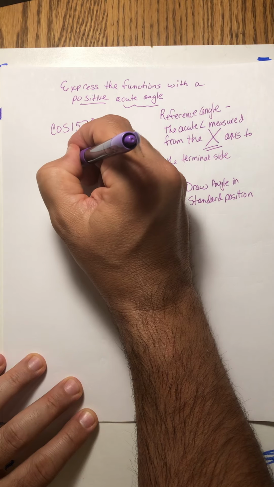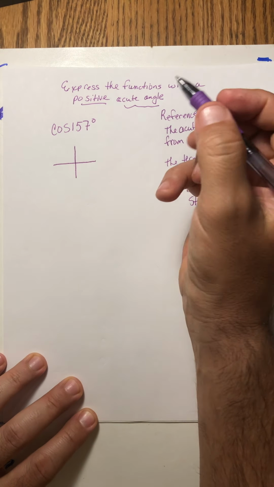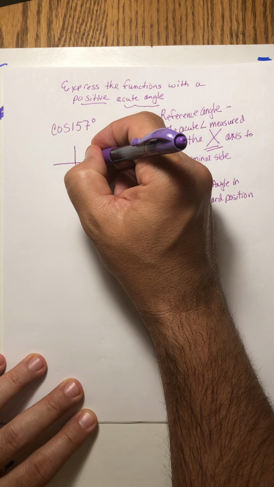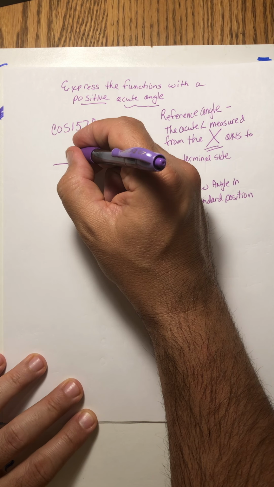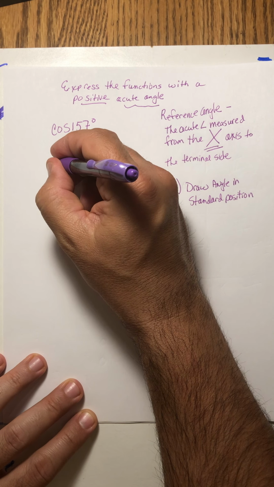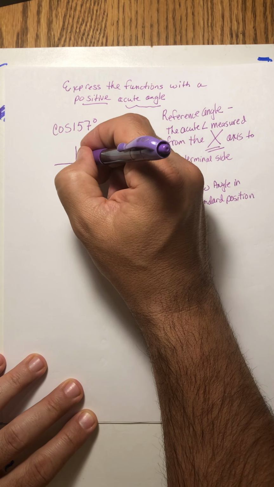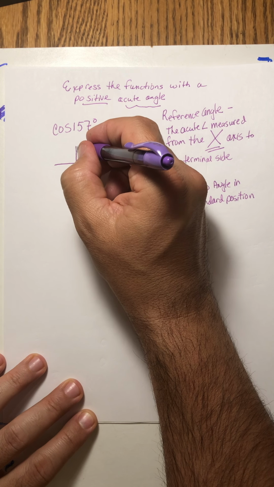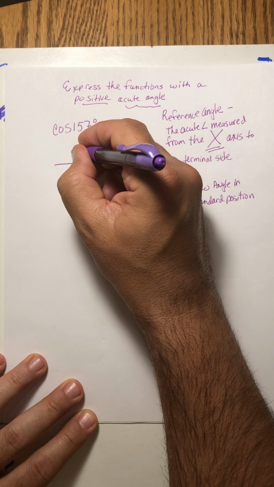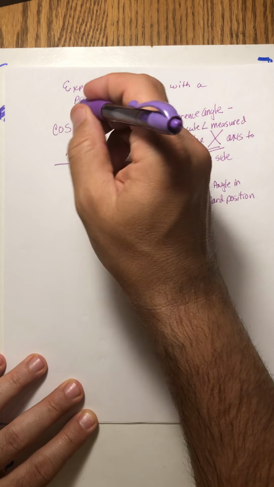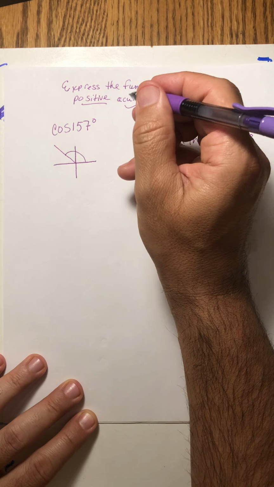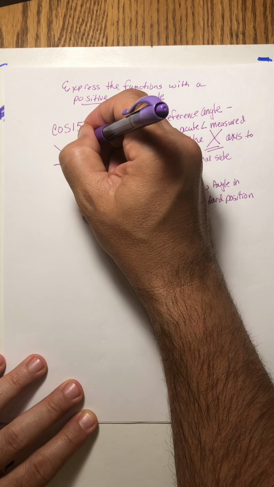So here are my axes. Remember, when you draw an angle in standard position, this is a positive 157, so we have to go counterclockwise. This is 0, this is 90, this is 180, this is 270. So we are more than 90, less than 180. So there's my angle drawn in standard position. That represents 157 degrees.